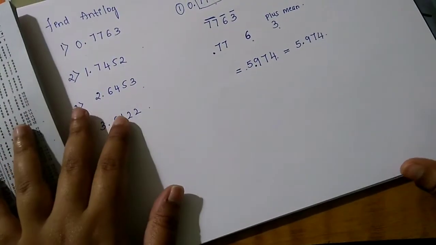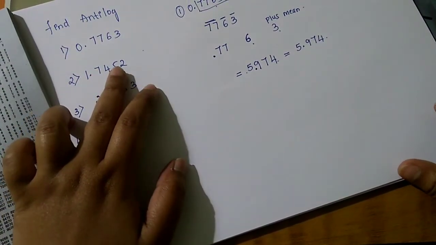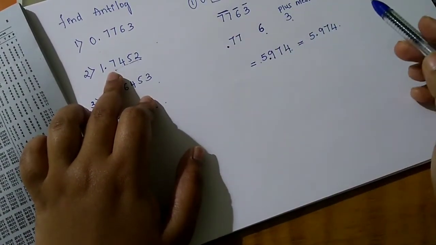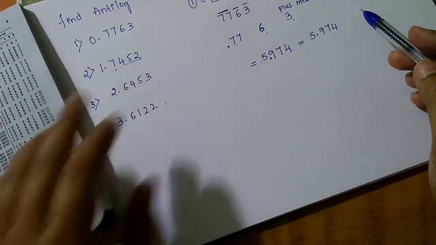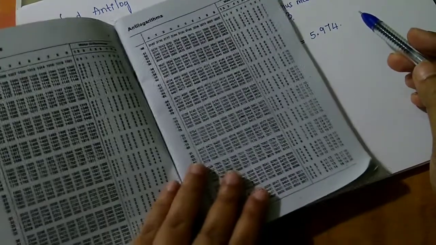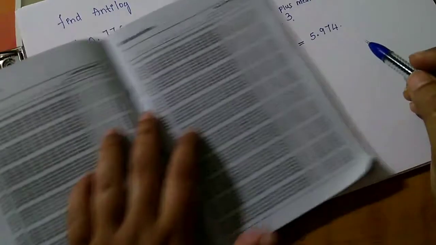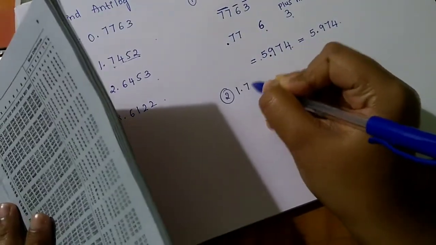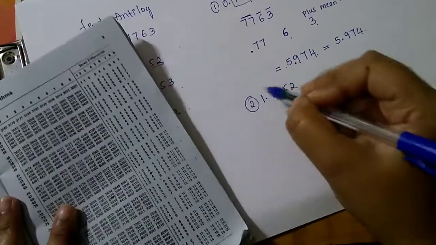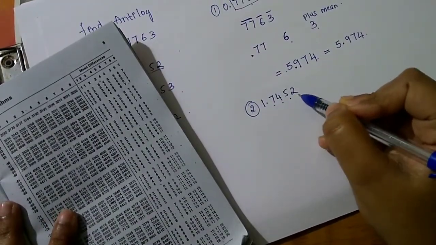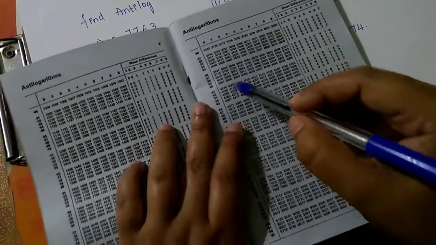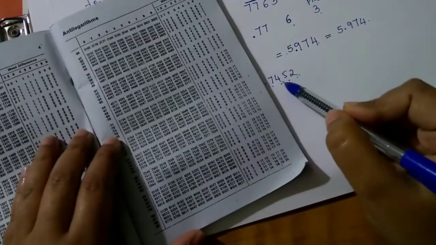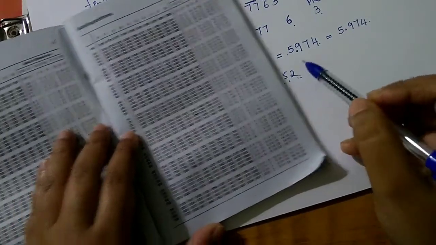Let me move to the second example, 1.7452. Now what is the mantissa part? 7452. So now let me check the value. So 0.74 under 5 plus 2 mean difference. Check, this is your table here, 0.74 under 5 plus 2 mean difference.